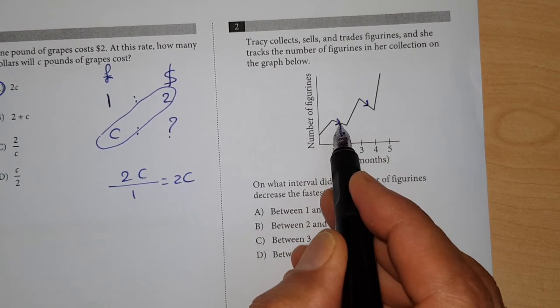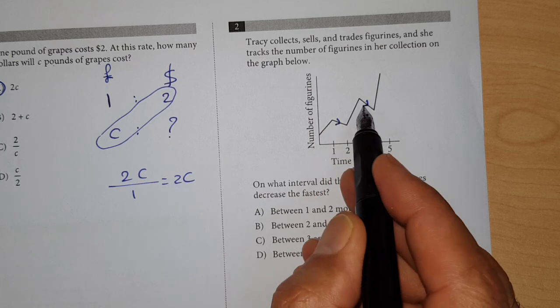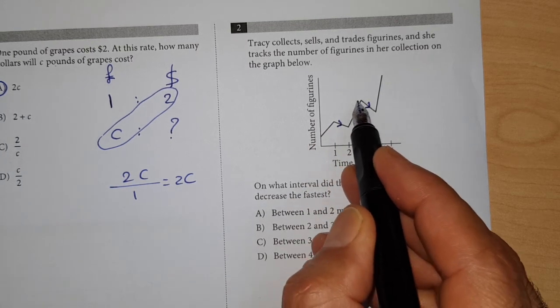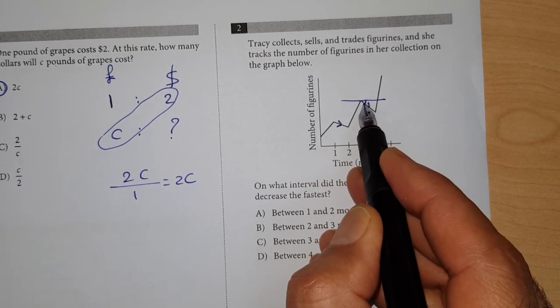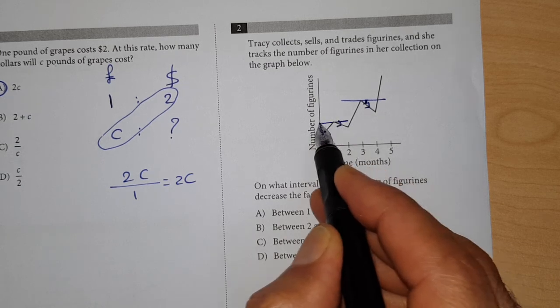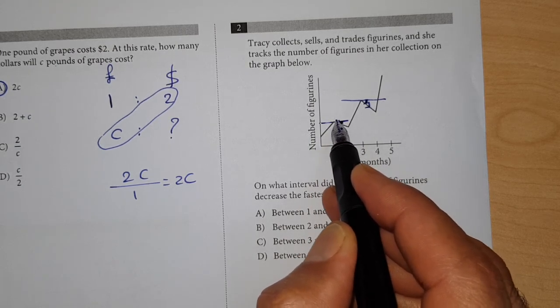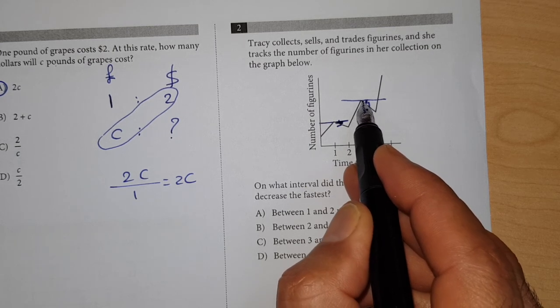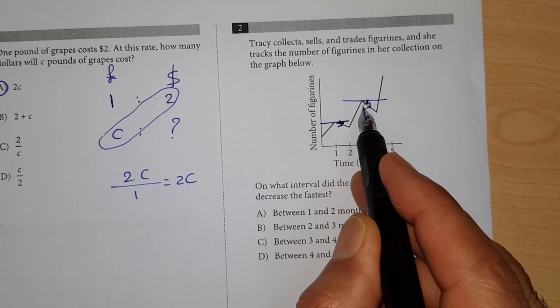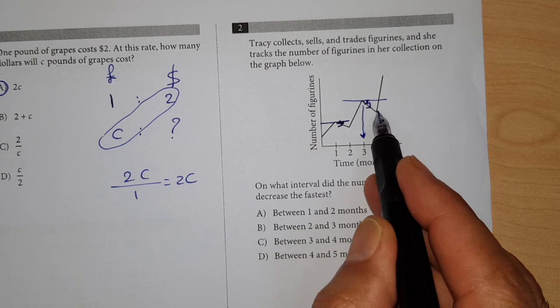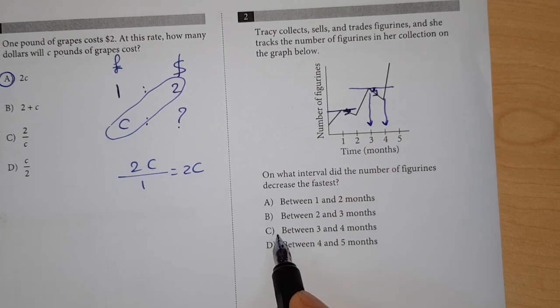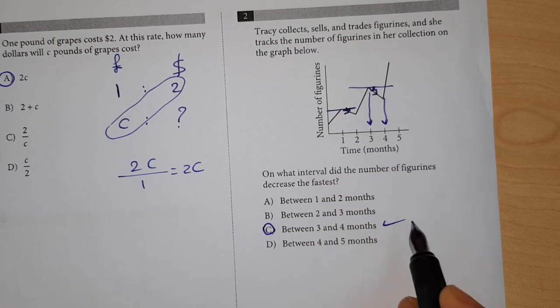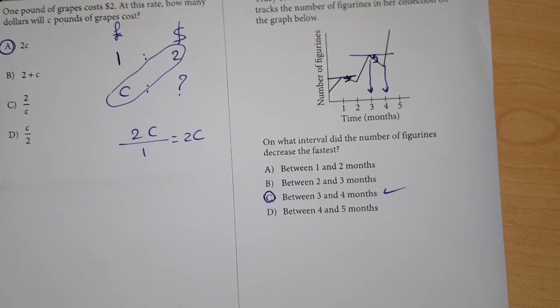This one decreases just a little slowly, but this one decreases fast, because look at this angle, and here look at this angle. This angle with the horizontal is very small. Here the angle is a little bit bigger. So this decreases more, from 3 to 4. Between 3 and 4 months, it decreases more.